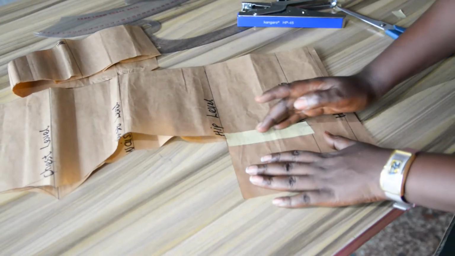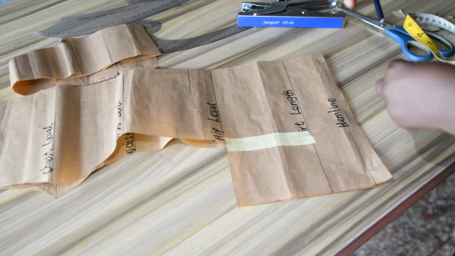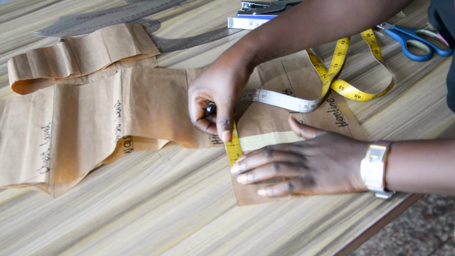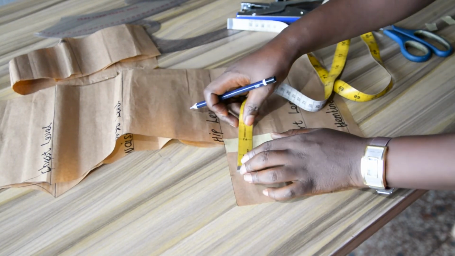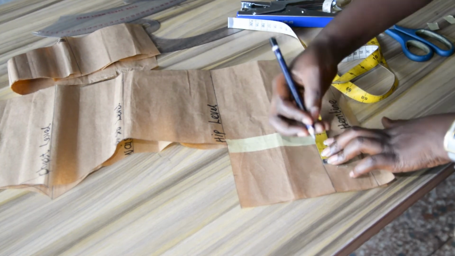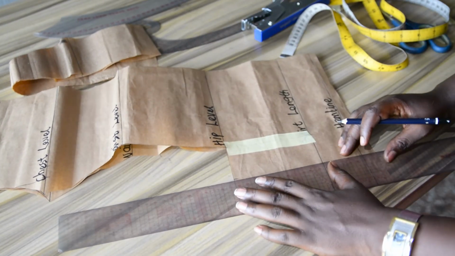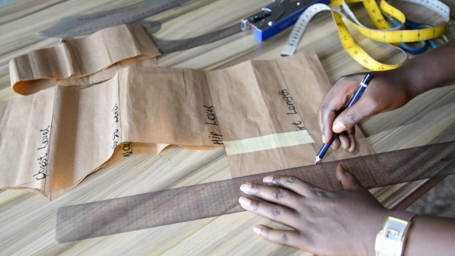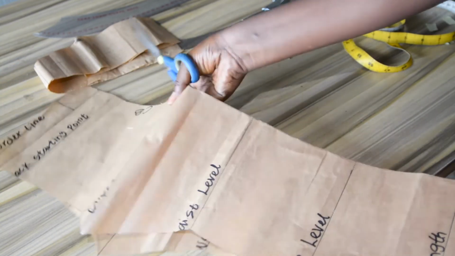So from what I have left here, I will be measuring out what I will be using in creating the vent on both sides of men's shirt. So, and because this is a kid, I will not use more than 2 inches. I can use lesser than 2 inches, but I will not use more than 2 inches. So this is a 2 inches point. Okay, so I'm cutting the excess I have on the hem line.